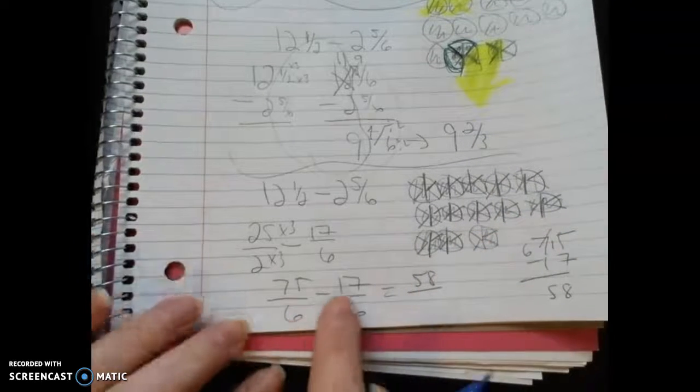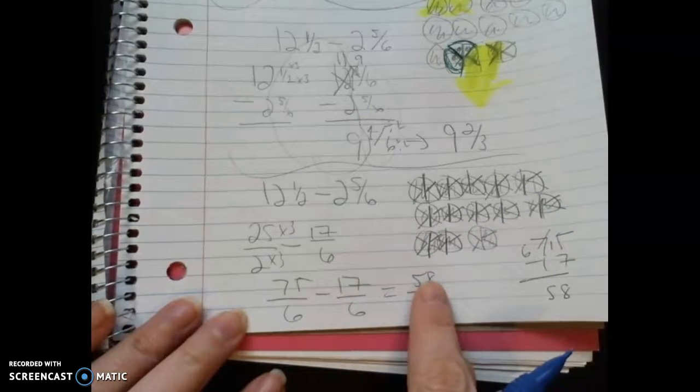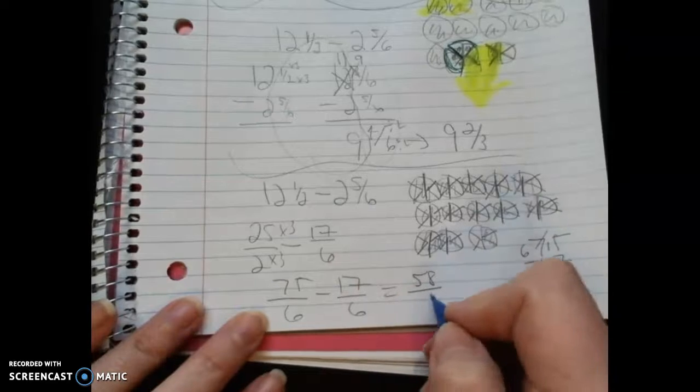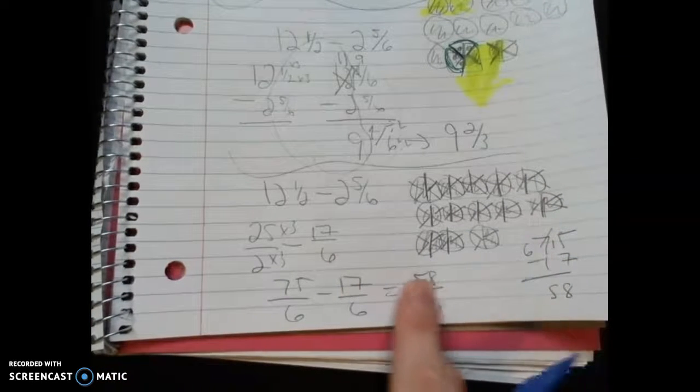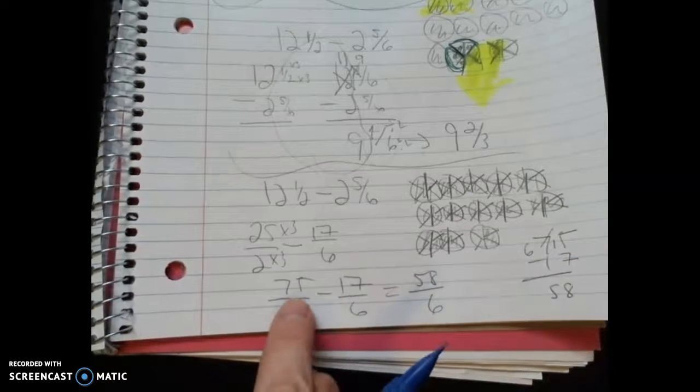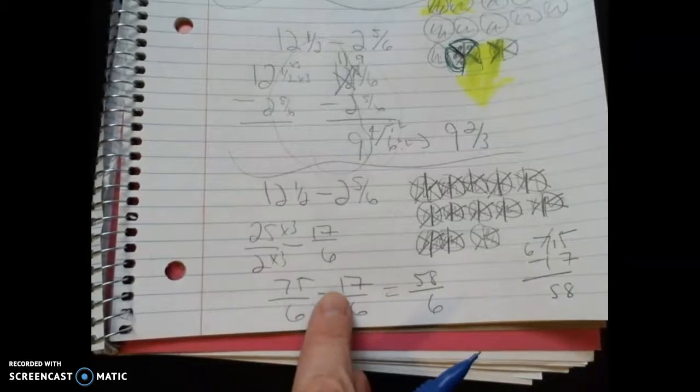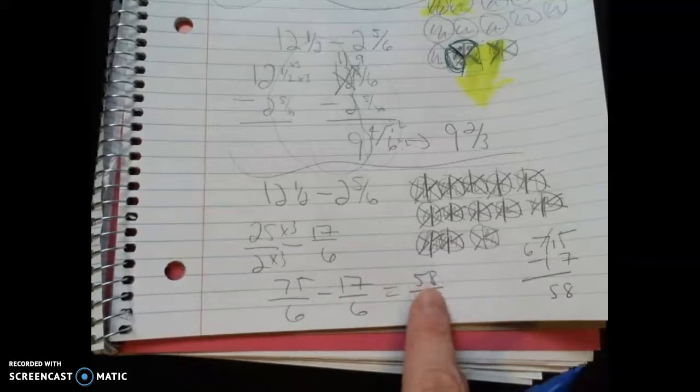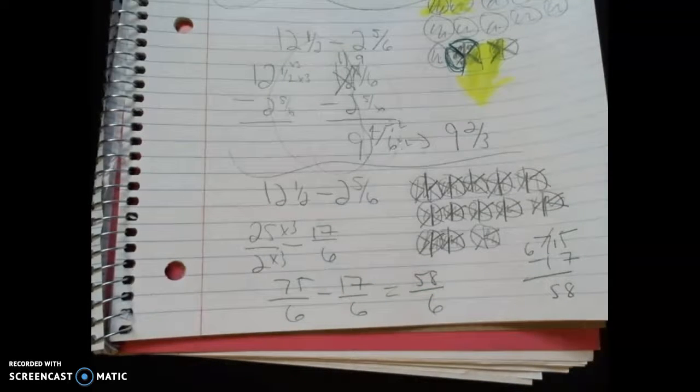You could add on. Like if you think, 17 and 8 make 25, and then I need another 50, great. So this is all slices of pizza. This is saying that if you have 75 slices of pizza, you take away 17 slices, you just have 58 left. The problem is now you have to repackage it all.